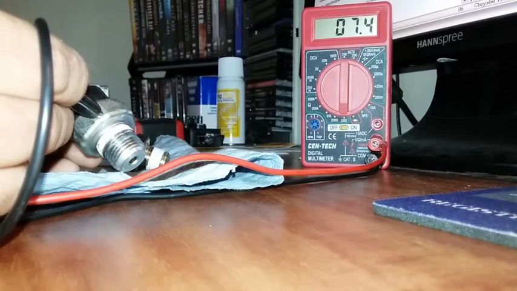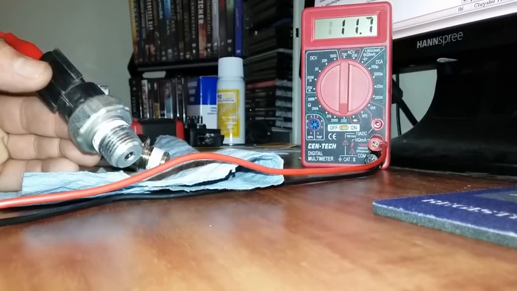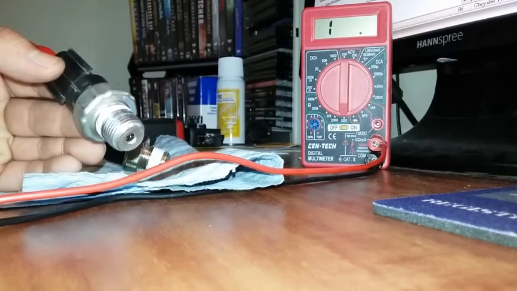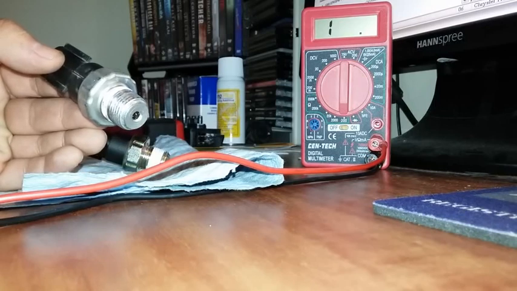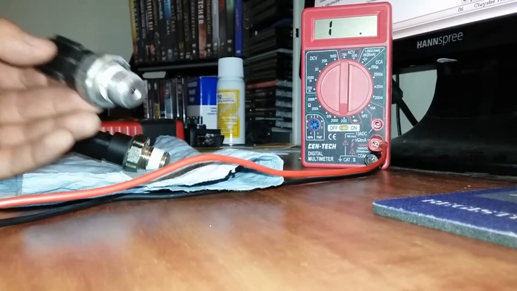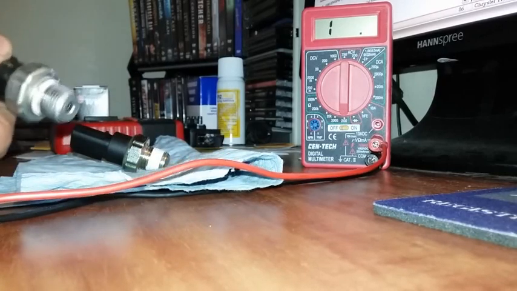So this is pretty much the reason why we're getting the intermittent fault on this vehicle, with this oil light turning on at certain conditions. So I'm going to compare the new one now.